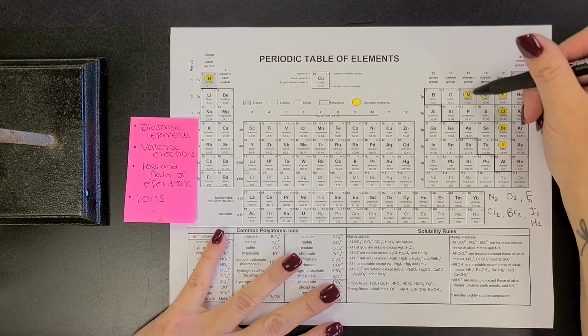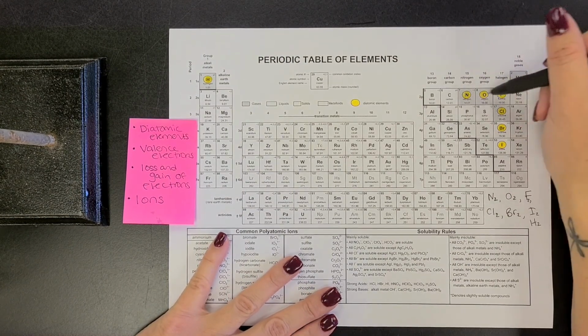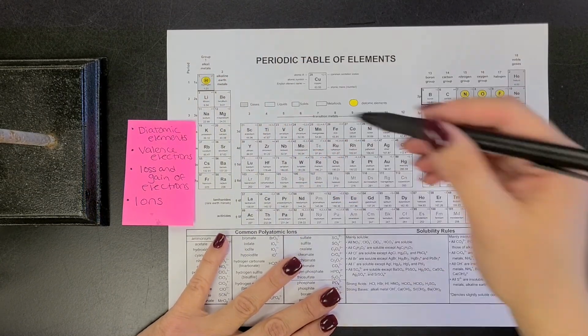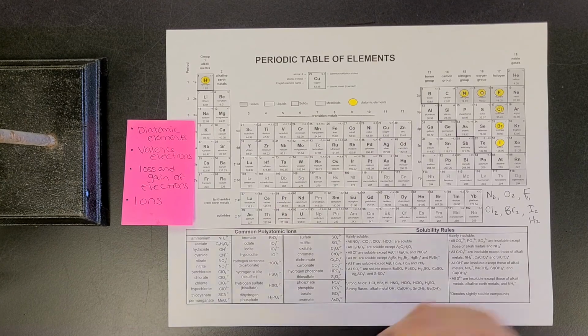An easy way to remember the diatomic elements is that there's 7 of them. They make the shape of a 7, and the 7 points to the hydrogen. So that is an easy way to remember those elements.